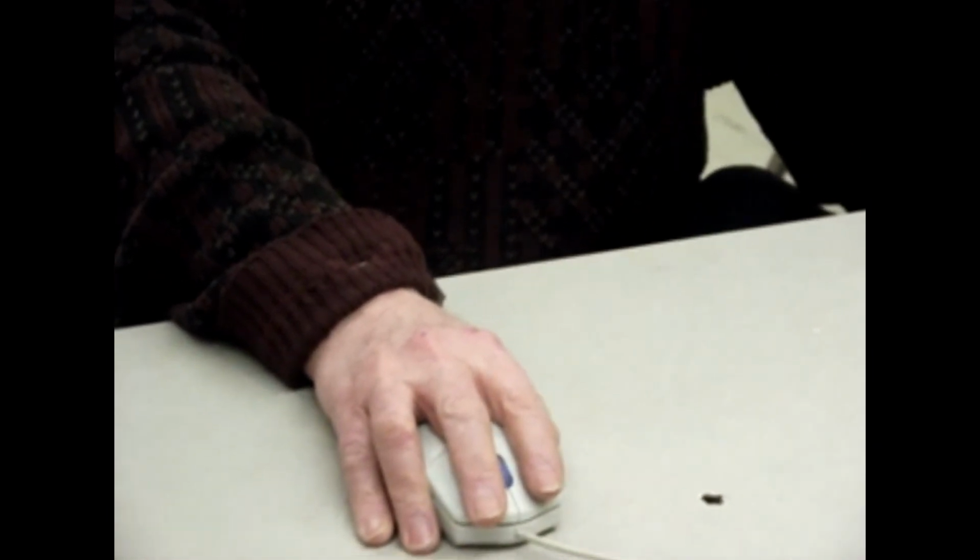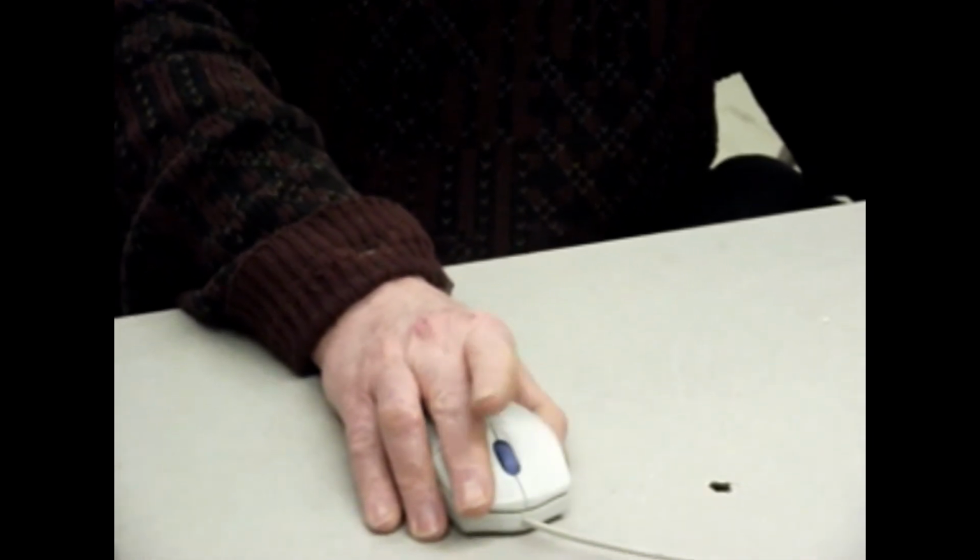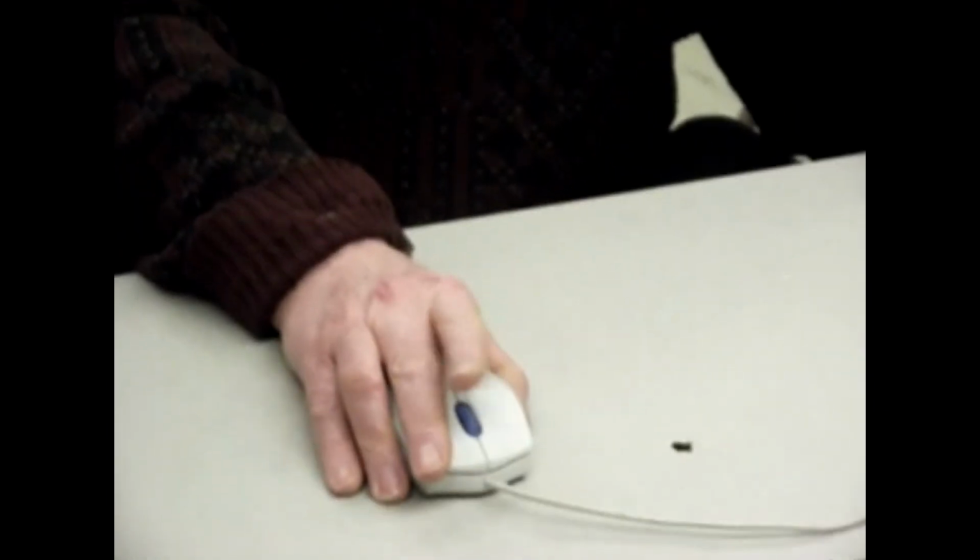And take notice, my pointer finger is the most flexible finger. I can move it around very loosely and rest it on the wheel and be able to operate the wheel. I'm able to do this without looking at it.